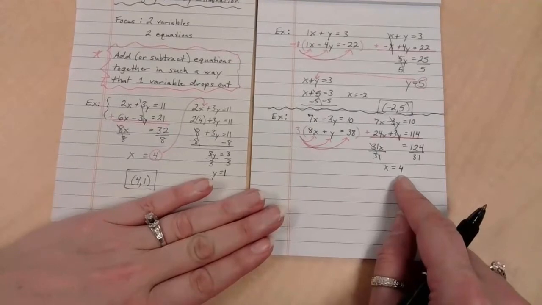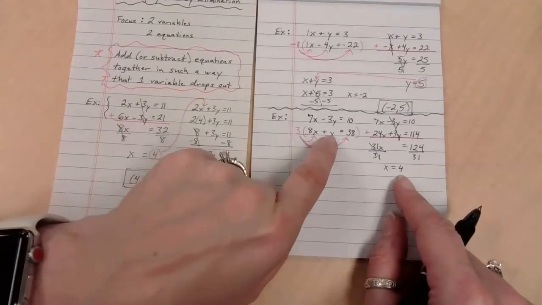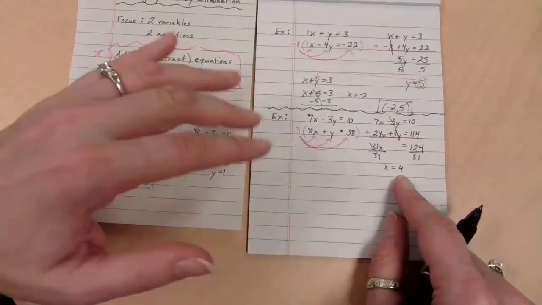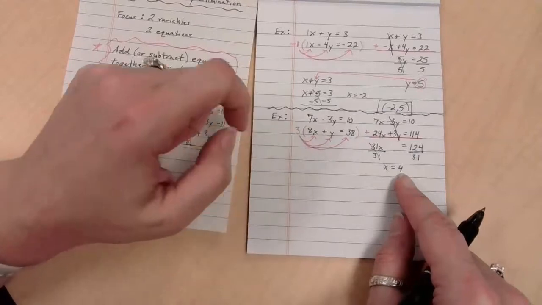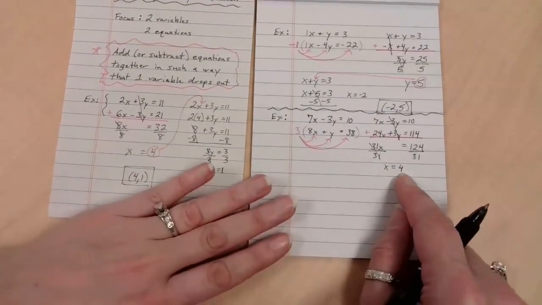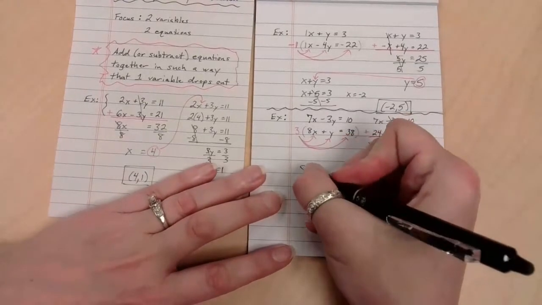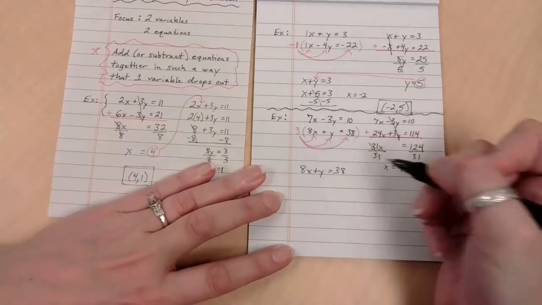Where are we going to plug this one in? Honestly, I might go back to this guy again, because the y is sort of by itself. You can't really go wrong. You can plug that number back into any of these equations here. I'm just trying to pick the one that makes my life the easiest. So I'm going to take my 8x plus y equals 38. That's one of my original equations.